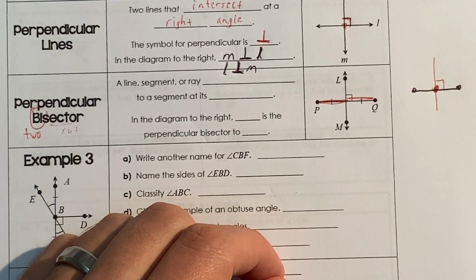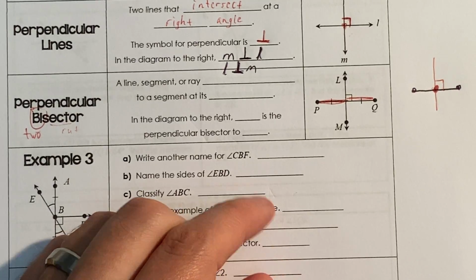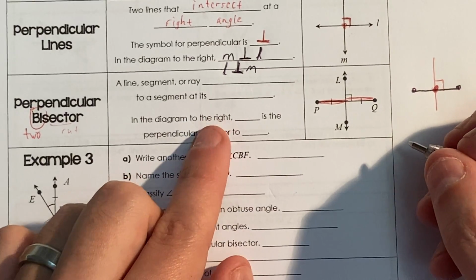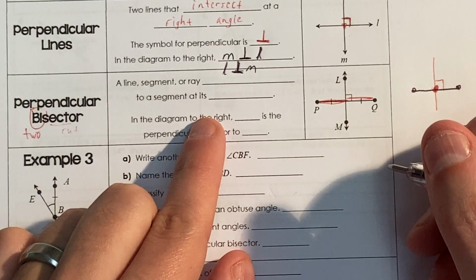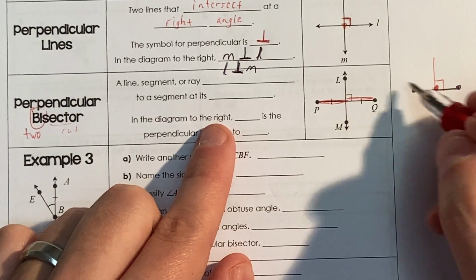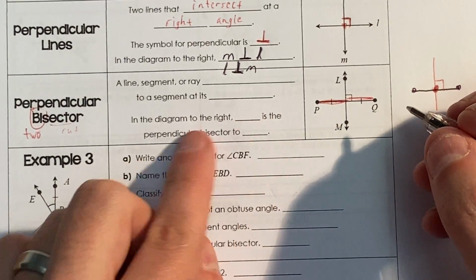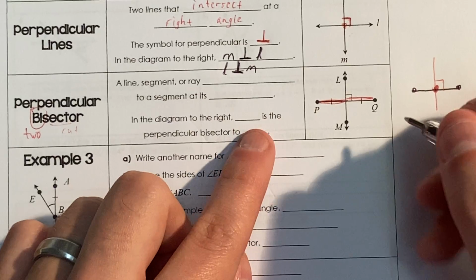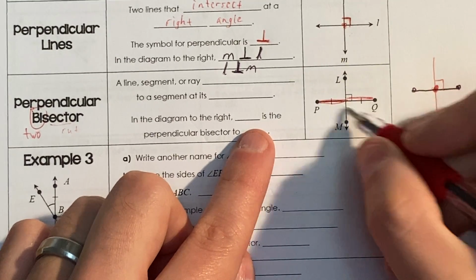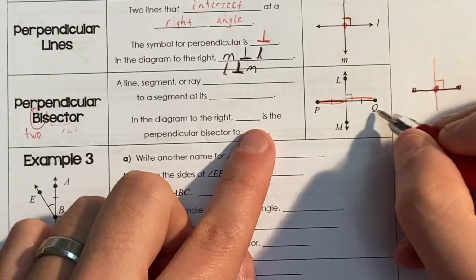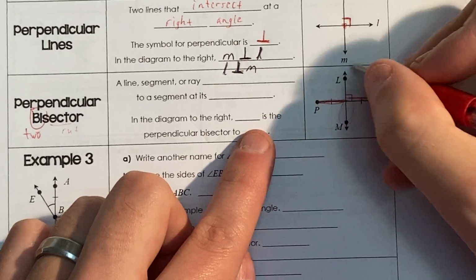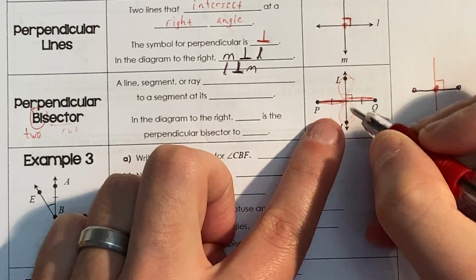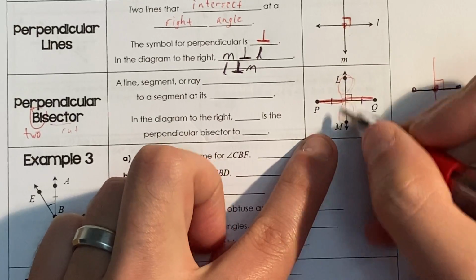Let's see, a line, segment, or ray, blank to a segment at its blank. Blank or ray, I don't know, whatever. I think you guys can get it from what I was saying. In the diagram to the right, blank is the perpendicular bisector to blank. So you would have to do it in a certain order this time, because LM is cutting PQ in half. It is not saying that PQ is cutting LM in half. You have no idea about these lengths, right? You only can tell because of these little symbols that it's cut in half. So you cannot assume that LM is also cut in half.